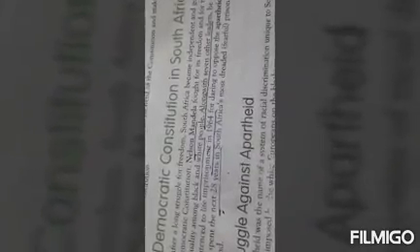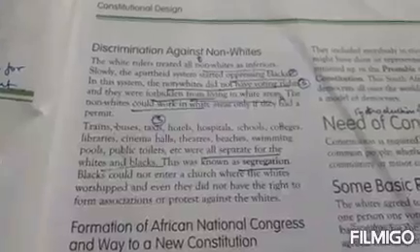Number two, there was a policy of segregation, meaning separate trains, toilets, benches, etc., for the black people and the white people. Blacks and whites also had separate churches. So they were discriminated against in various sectors.